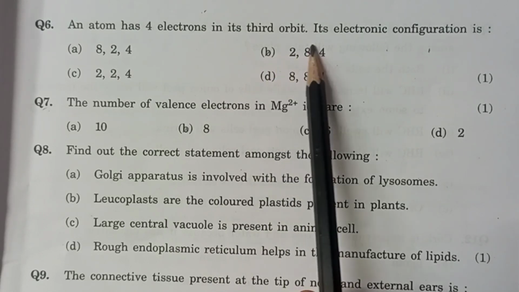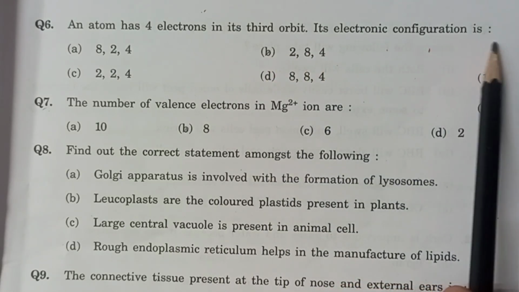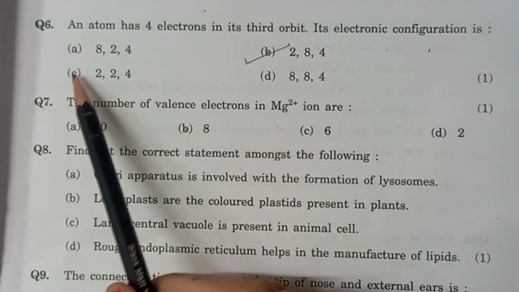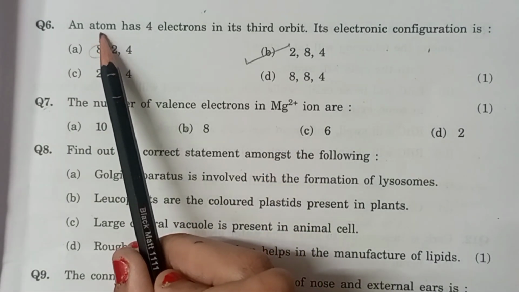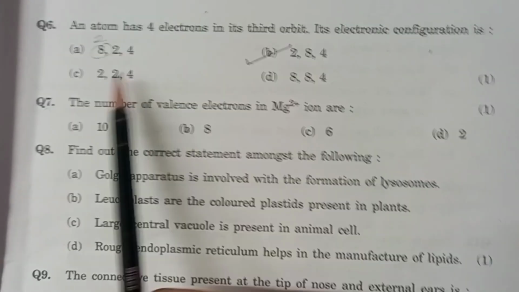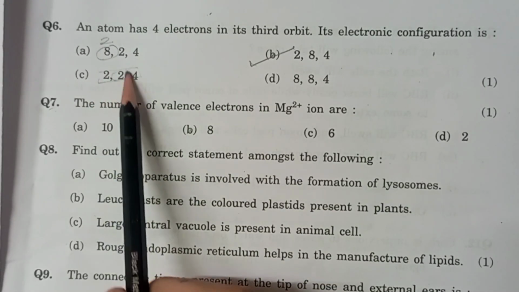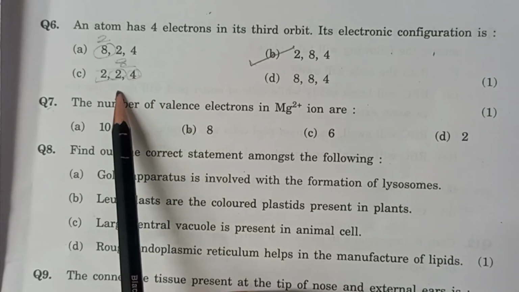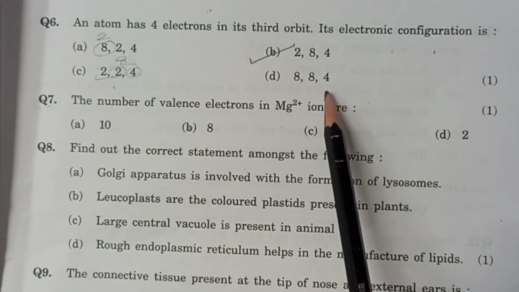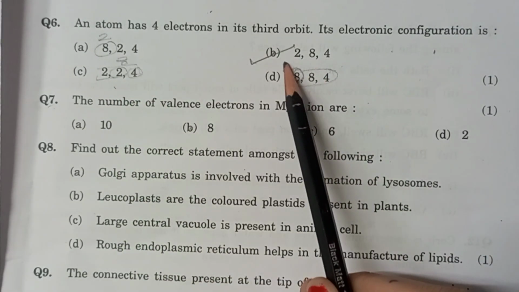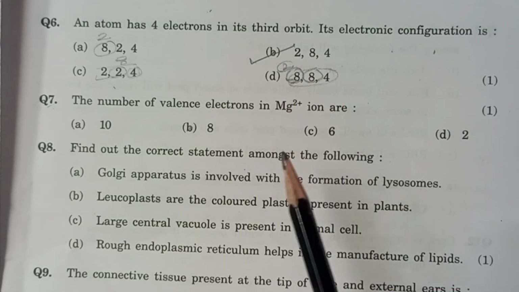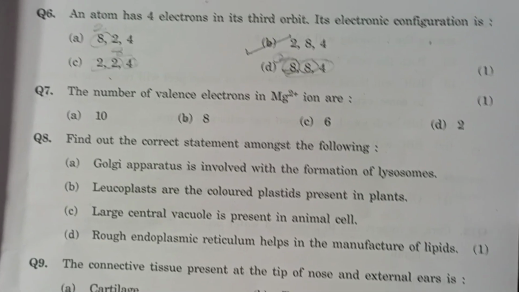An atom has 4 electrons in its third orbit. Its electronic configuration is, so it is easy, 2, 8 and 4, because in this one the first shell can only contain a max of 2. In this one the second shell can only contain a max of 8 and it cannot move further without filling the previous shell. And in this also the minimum is 2 in the first shell. So option number B, 2, 8 and 4 is correct.